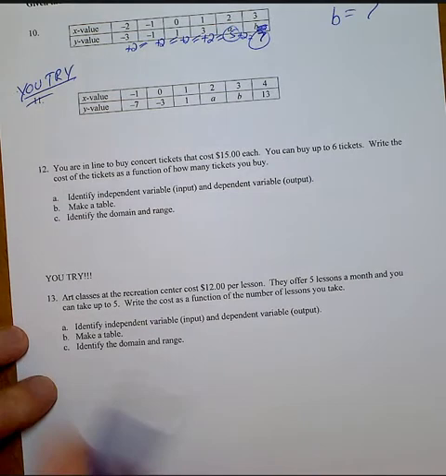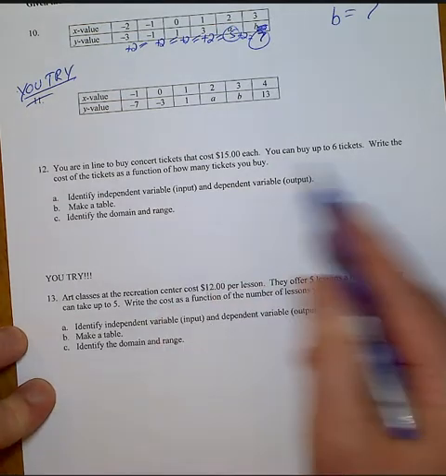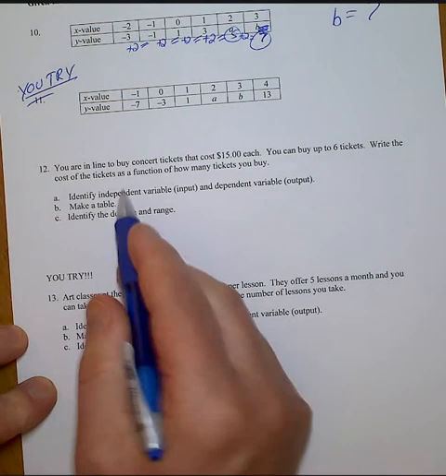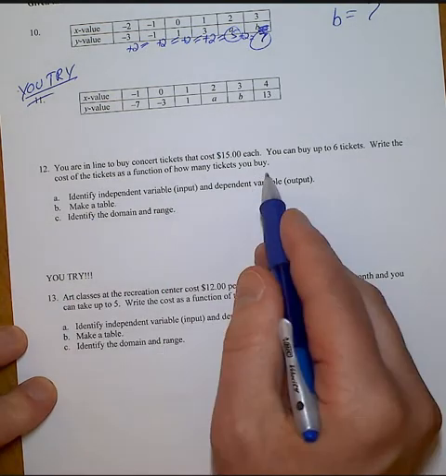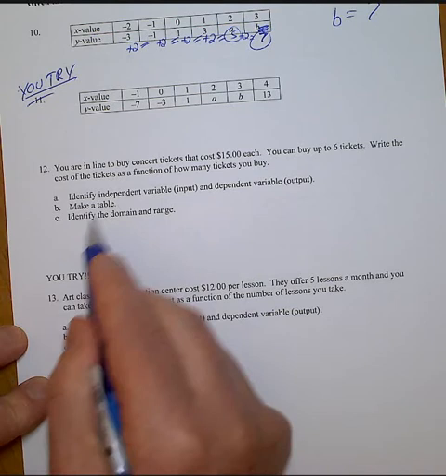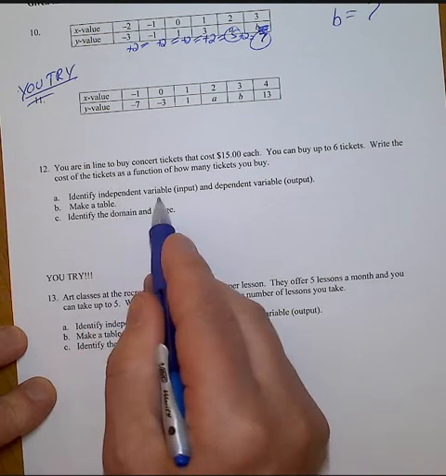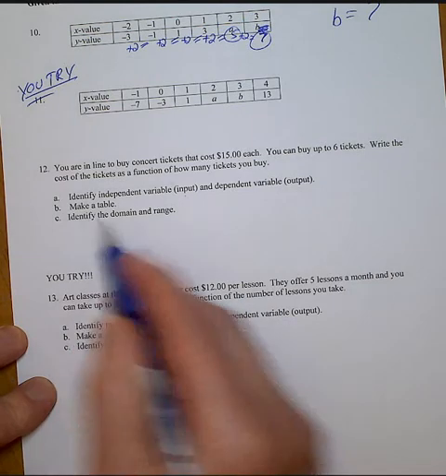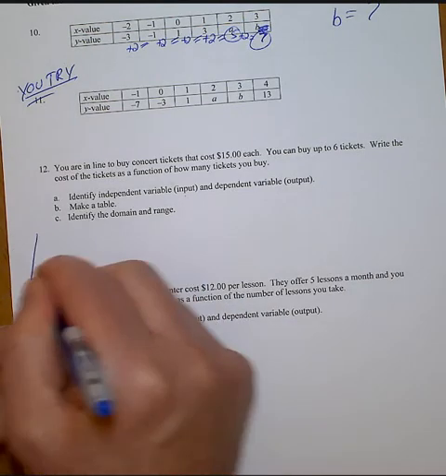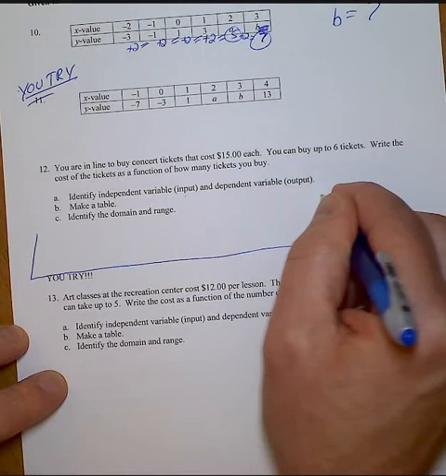12, you're in line to buy a concert ticket that costs $15 each. You can buy up to 6 tickets. Write the cost of the tickets as a function of how many tickets you buy. So we want to identify the independent variable, so the input, and the dependent variable, the output. Make a table, identify the domain and range. So I'm going to make a nice big table here.